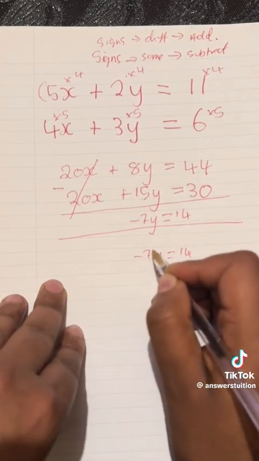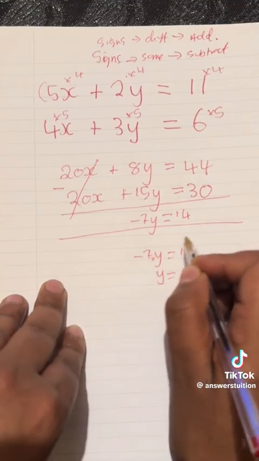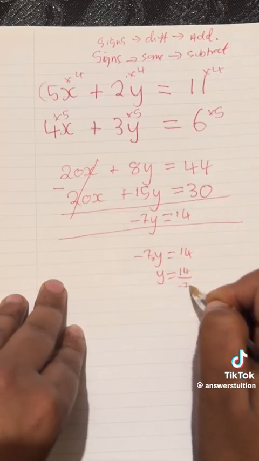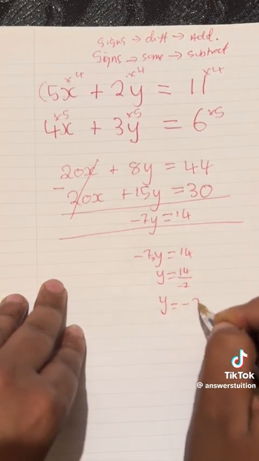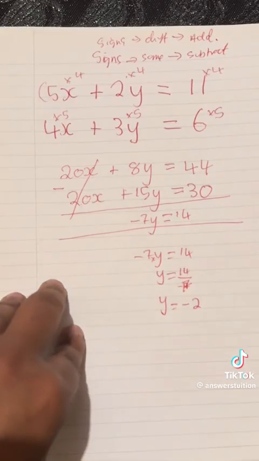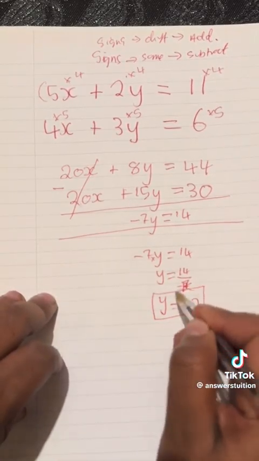For y, we move the minus 7 to this side. So this is minus 7 times y. If I want to move it to this side, we're going to divide. So that's going to be 14 divided by minus 7. Y is going to give us minus 2. You understand? Let me put the minus 7 here properly. Good. Now, the next step is, you see you've got the value for y.